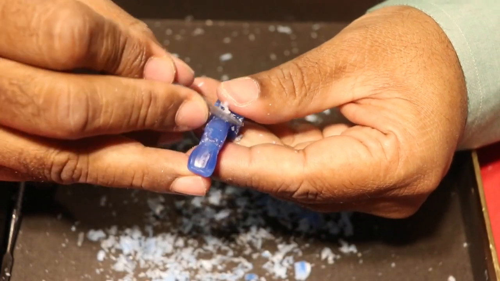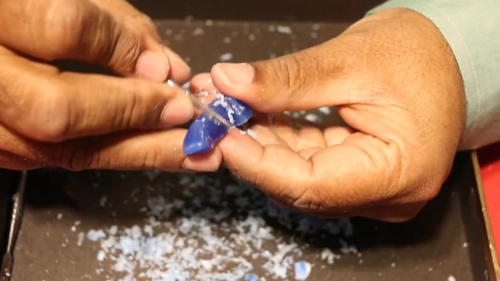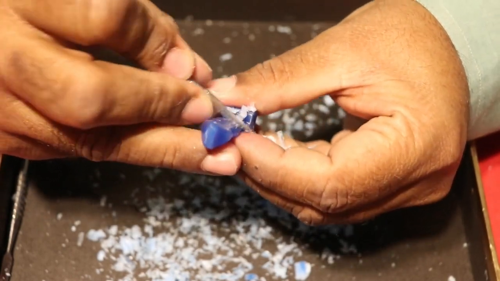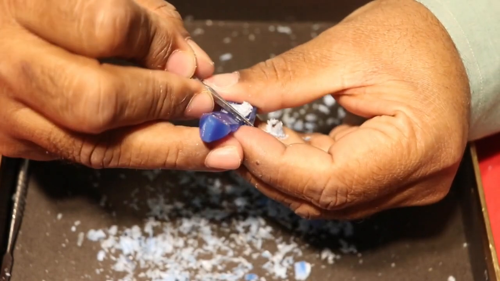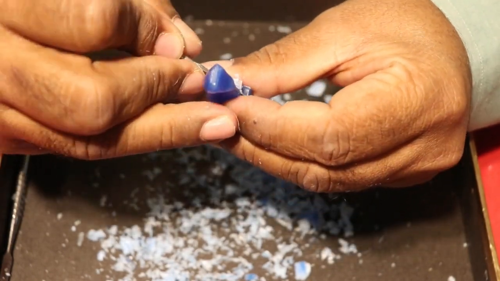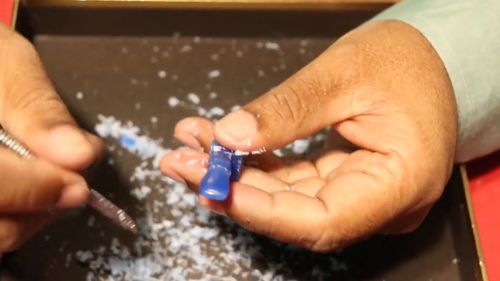Now this is just thin shavings now. From the labial towards the mesial, and converge it towards the palatal. I'm just taking thin shavings now. I've finished with the gross cutting and I'm just giving the shape now.